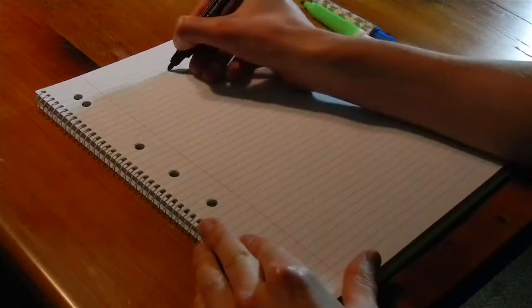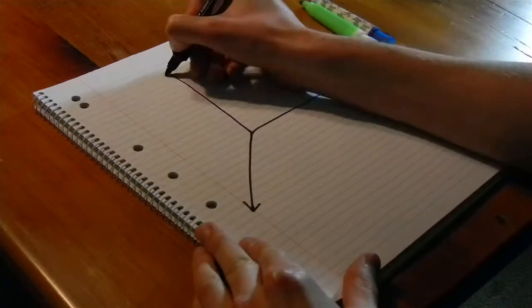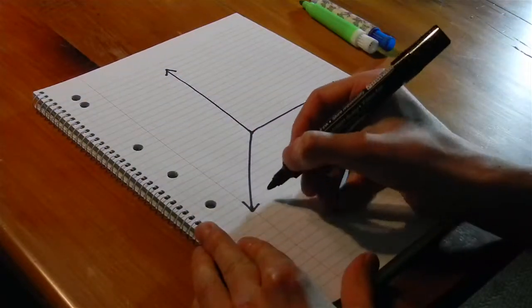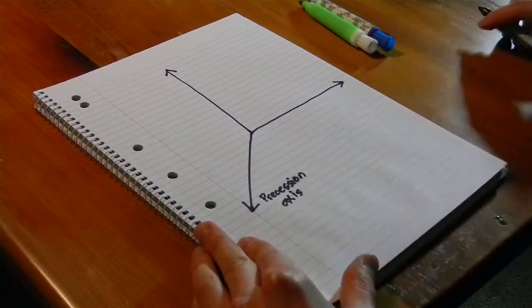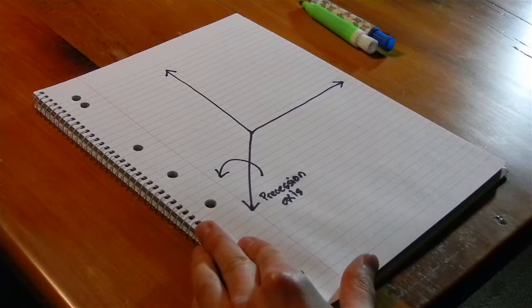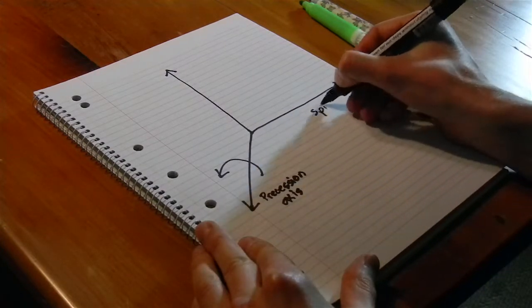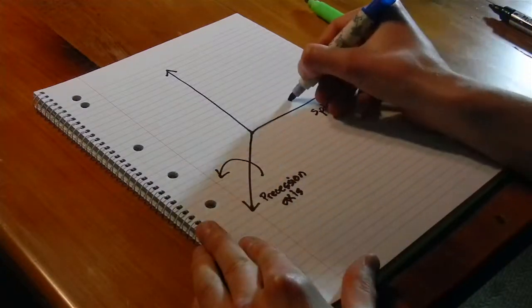Rotation of the angular momentum vector about the center of mass is caused by the application of a moment perpendicular to the angular momentum vector. The applied moment has a direction given by the right-hand rule. The rotation of the angular momentum vector about the center of mass is known as precession. The direction of precession is also given by the right-hand rule.